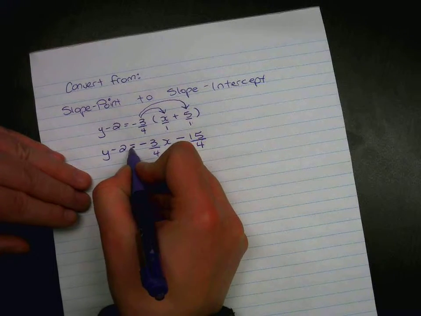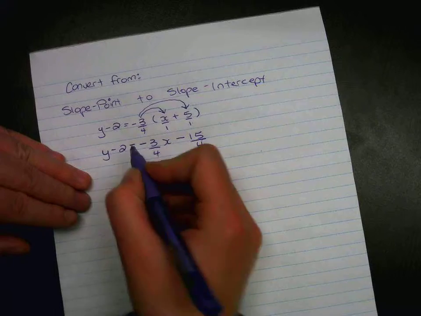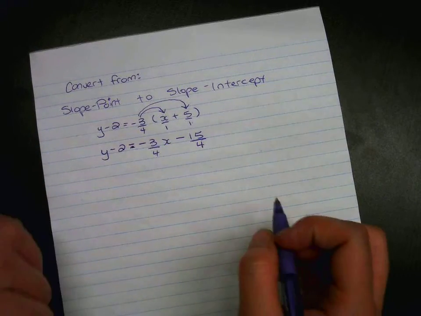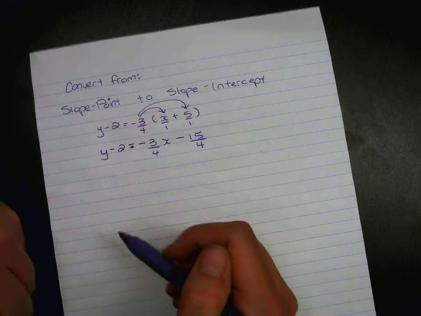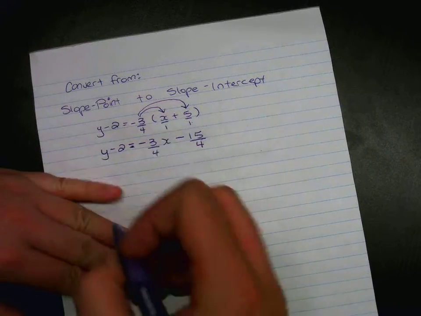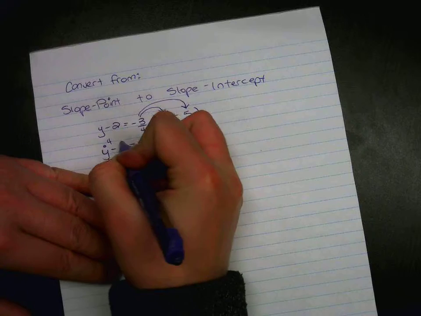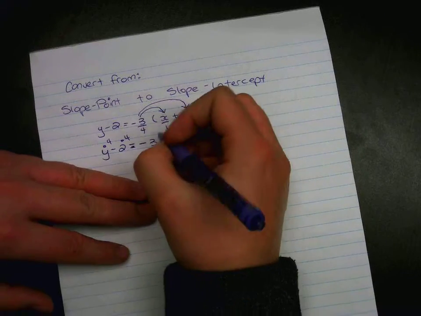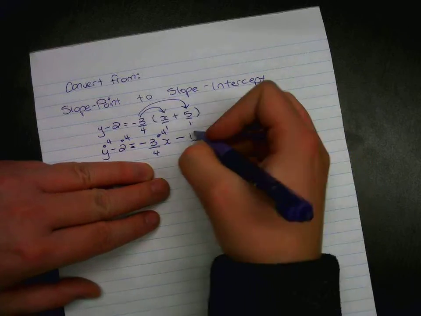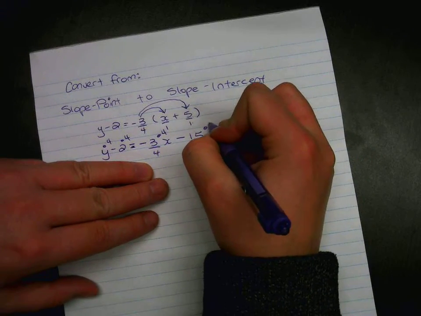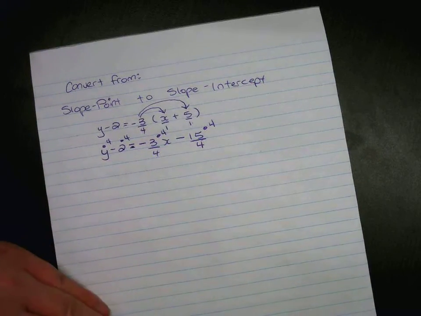We want to get rid of our denominator. Our common denominator between 4 and 4 is 4. So we have to multiply everything, both on the left and right of the equal sign, by 4. So our y times 4, our negative 2 times 4, our negative 3x over 4 times 4, and our negative 15 over 4 times 4.